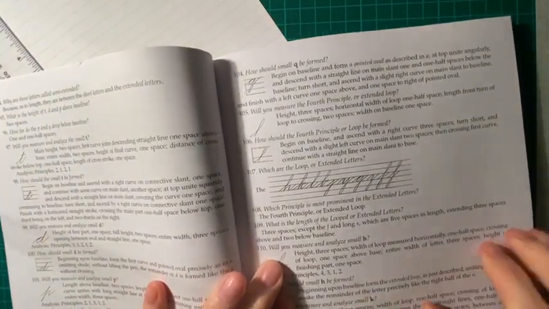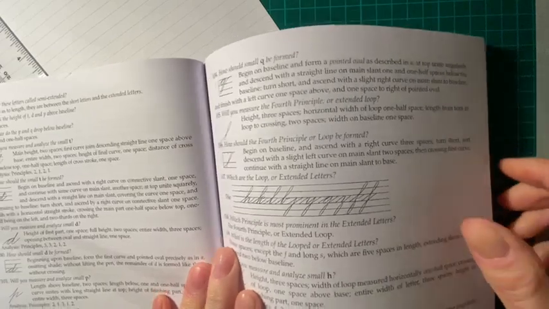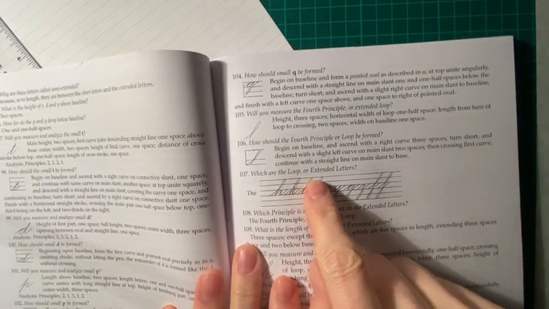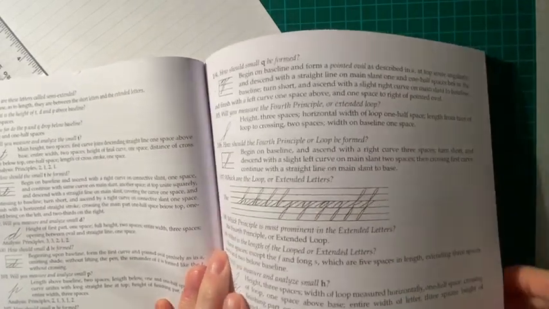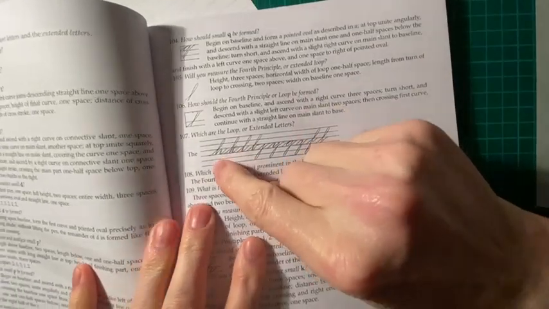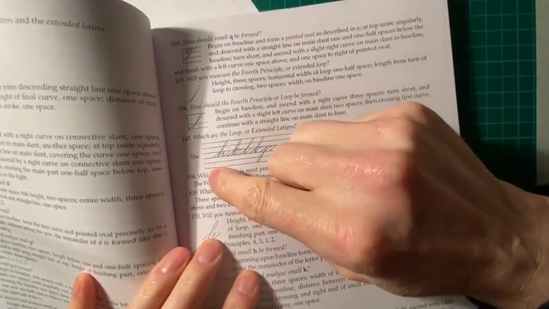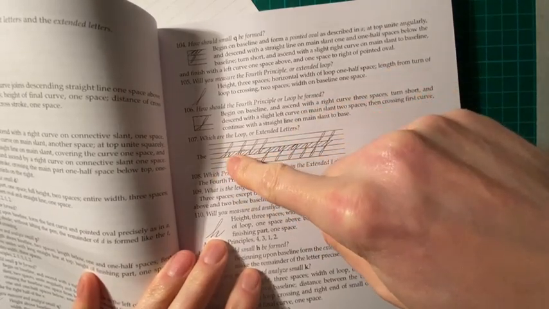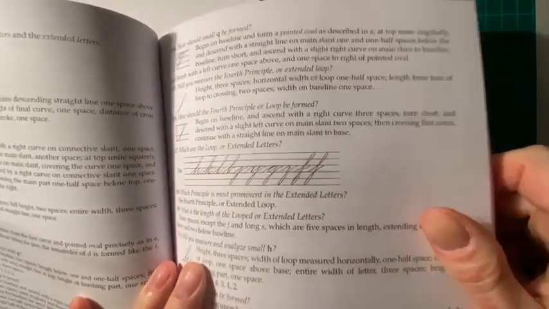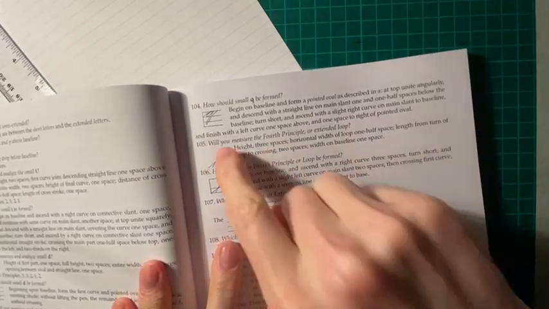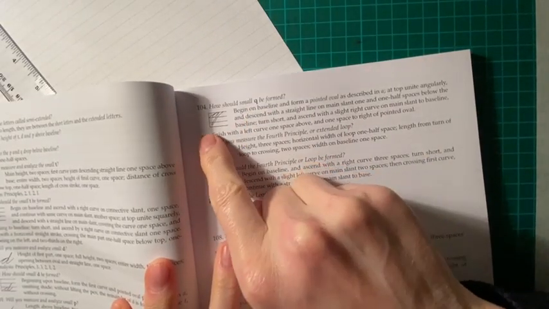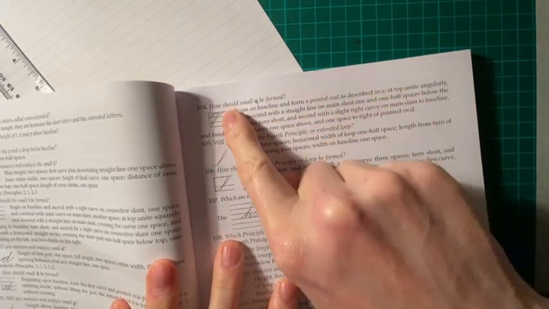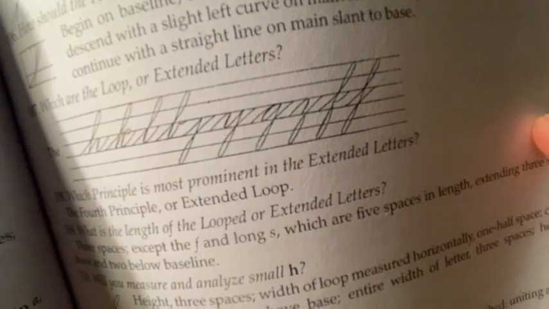If you look at the principles for the loop or extended letters, h is there. But if you look at h, it uses a different grid system. It's got 1, 2, 3, 4, 5 spaces. But then if you look at all of the other letters you see here, like the lowercase q, it's got 1, 2, 3 equal spaces. Can you see that? 3 equal spaces. But then the extended loop's got 5 equal spaces.